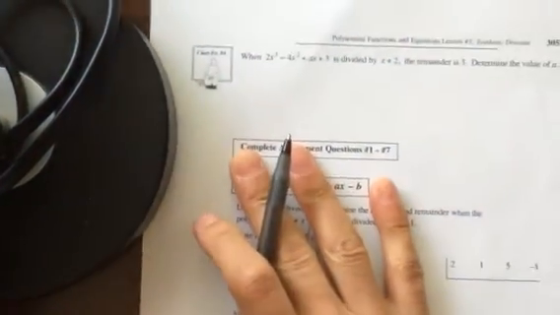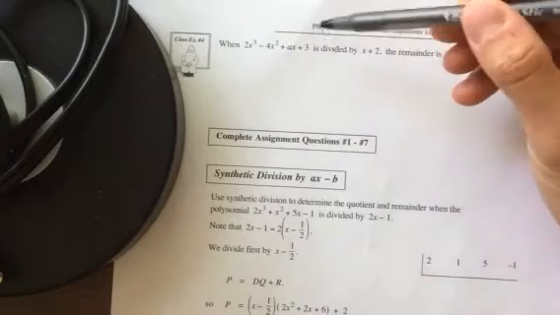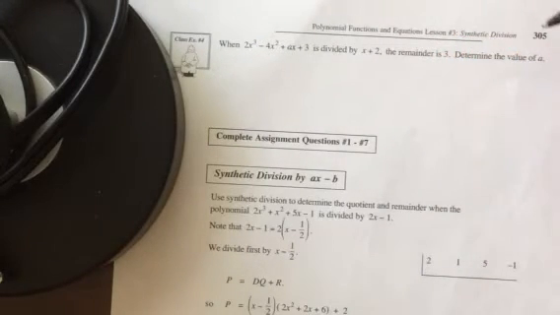Alright, last couple examples here. Let's look at when 2x cubed minus 4x squared plus 8x plus 3 is divided by x plus 2, the remainder is 3. Determine the value of a.